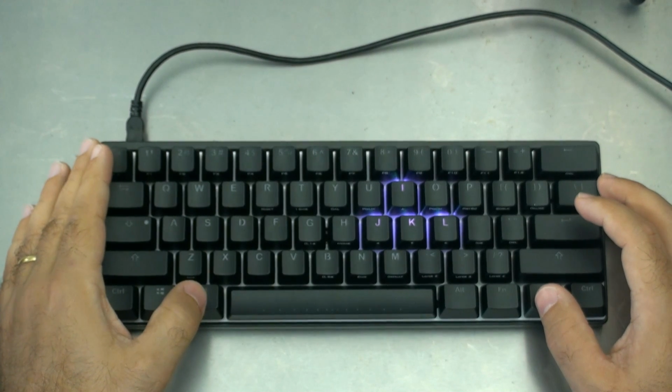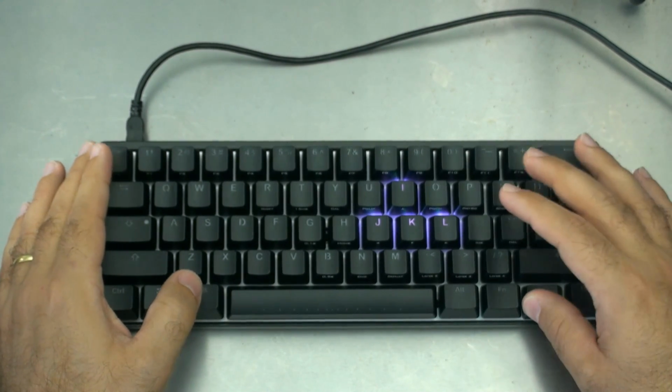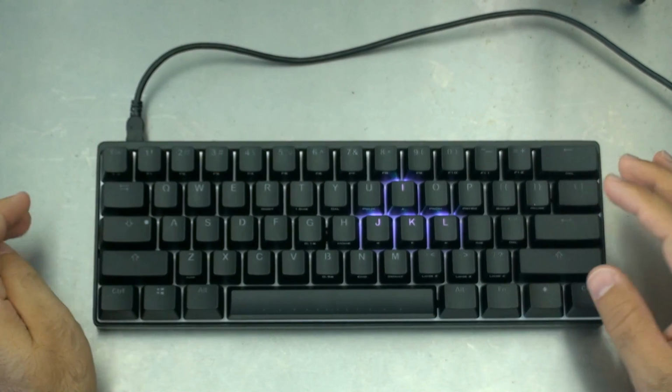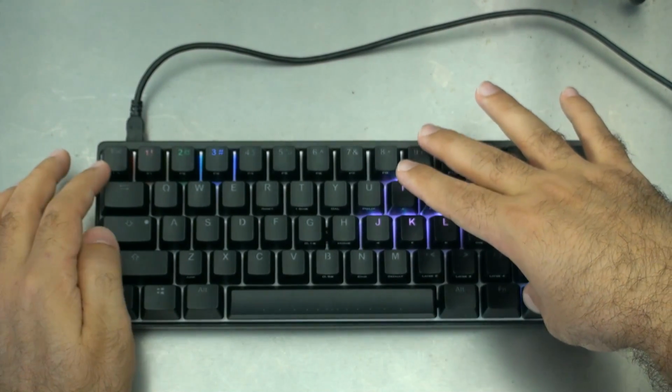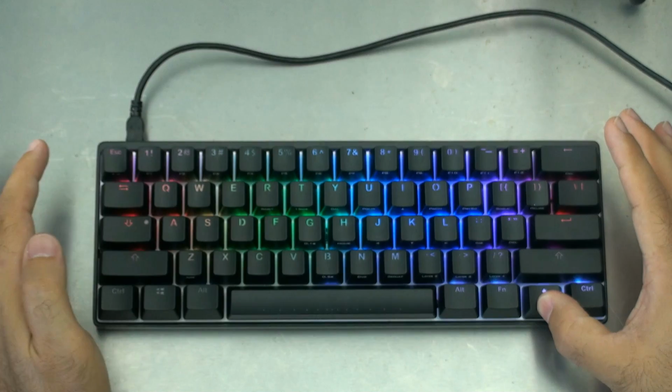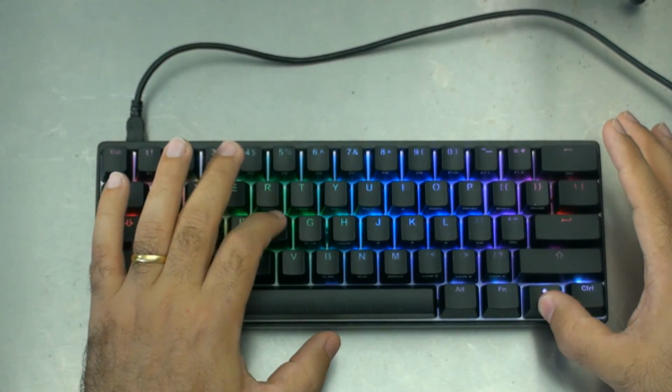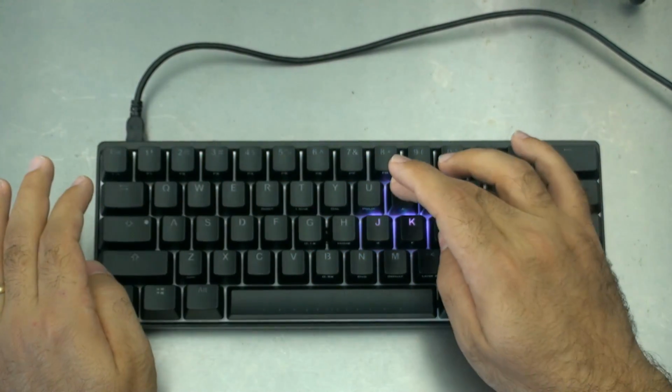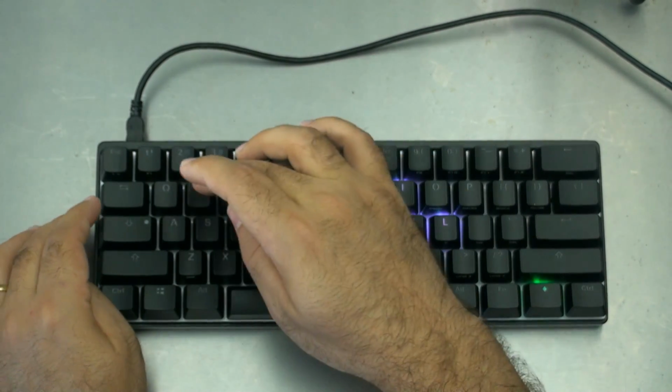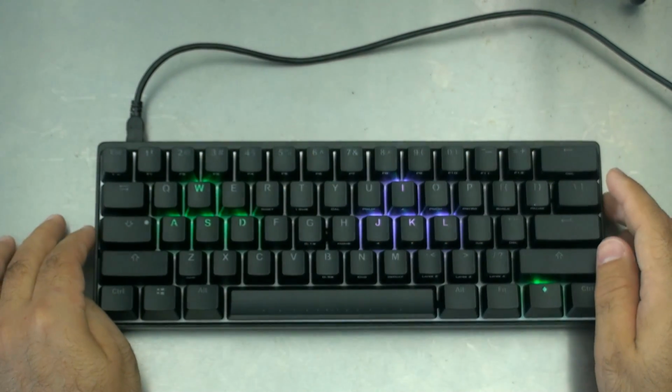The other way to do it is to choose different colors by pressing PN Escape, but I need to go back to my layer 9, press PN Escape, which opens up all the different colors. Let's choose this color. Now I can go and select some different keys to light up with those colors.